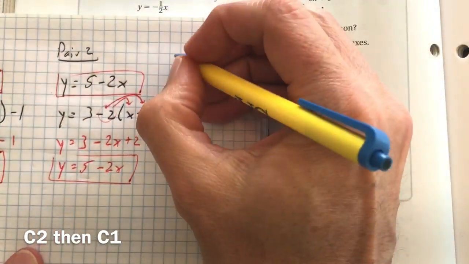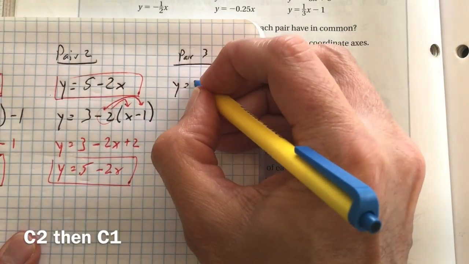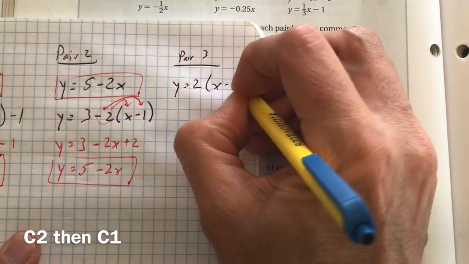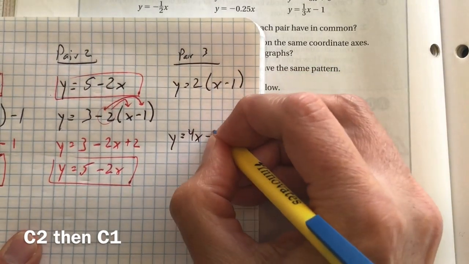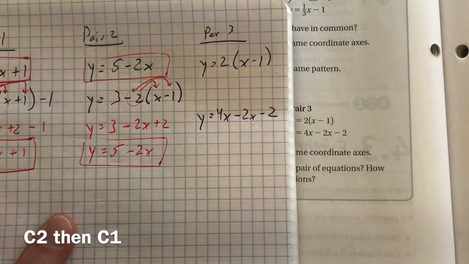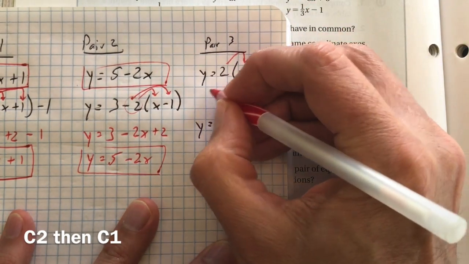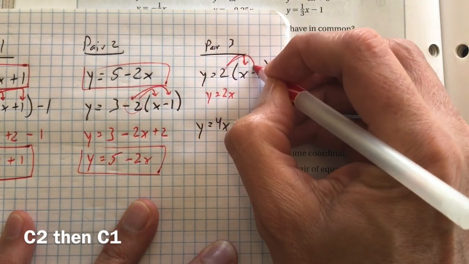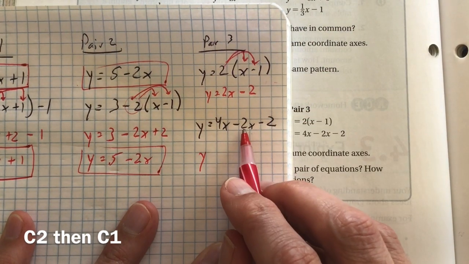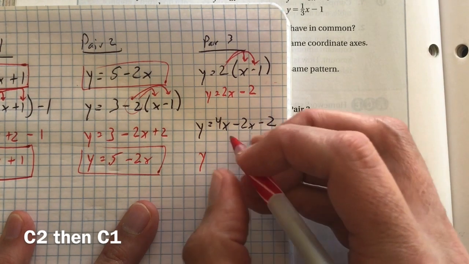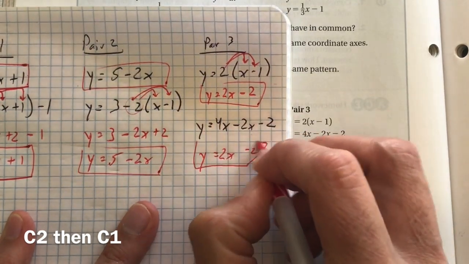And the last one, pair 3. So I've got y equals 2 times x minus 1. And then I've got y equals 4x minus 2x minus 2. So there's a little bit of work on both of these to do. First one, we have a little bit of distributive part. So 2 times the x is going to be y equals 2x. And then 2 times the negative 1 is going to be minus 2. And here, I've got a 4x minus 2x. Remember, that's like 4 xylophones. Take away 2 xylophones. I'm still going to have 2 xylophones, and then bring down my minus 2. Look, these are the same as well.